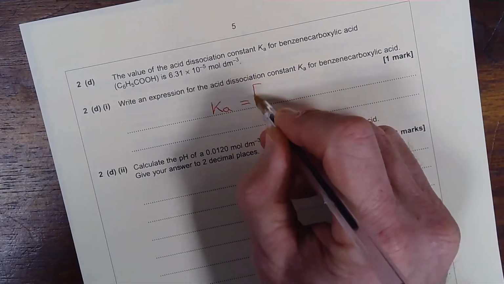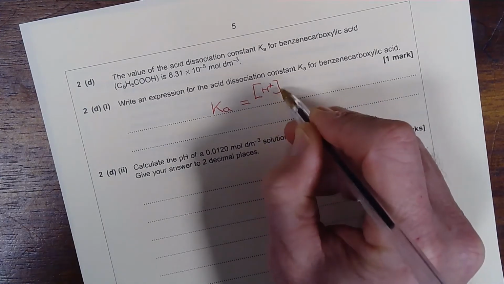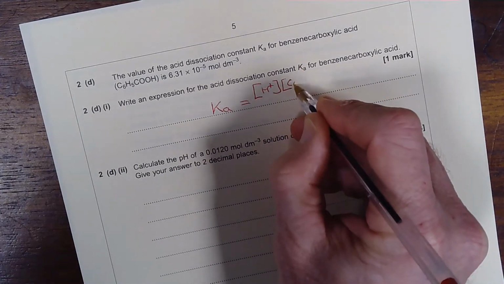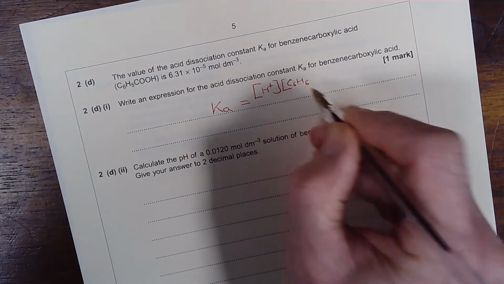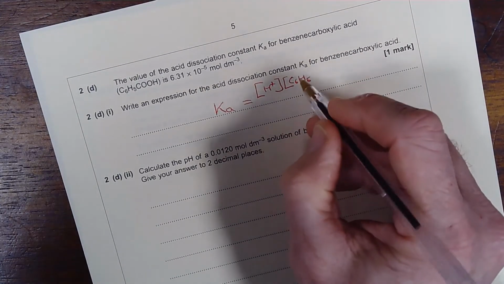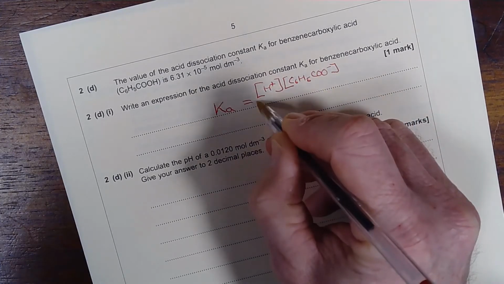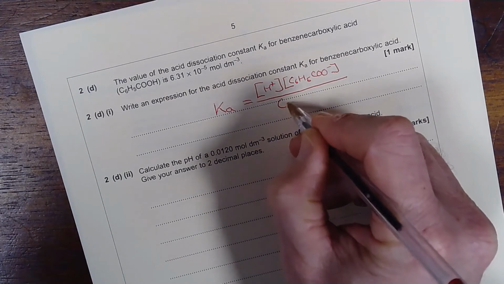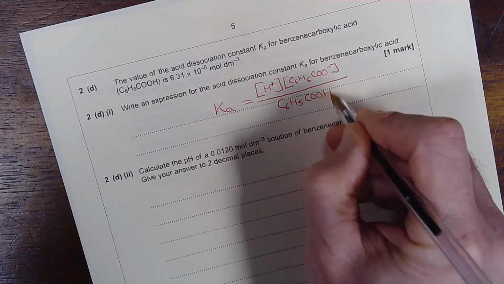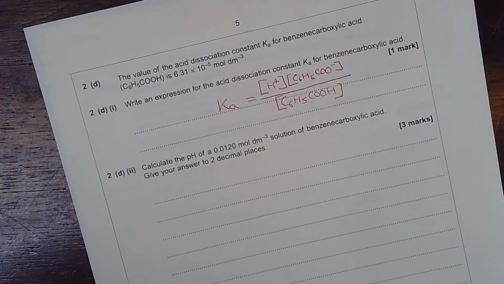So it's the concentration of the hydrogen ion at equilibrium, H plus aqueous, multiplied by the concentration of the anion that is then produced, the benzoate or the benzene carboxylate, as it should be called, C6H5COO minus, divided by the undissociated C6H5COOH.